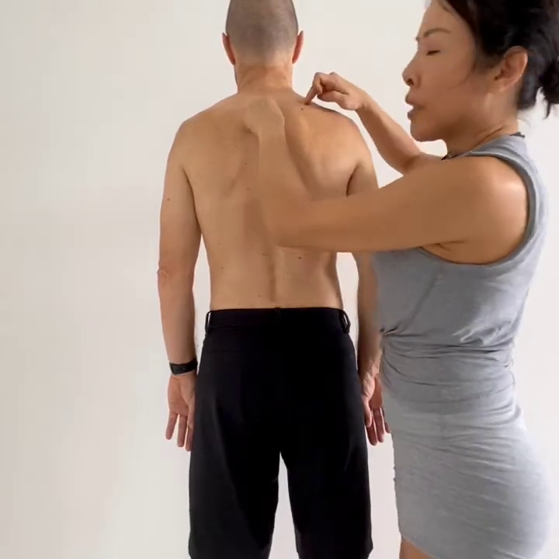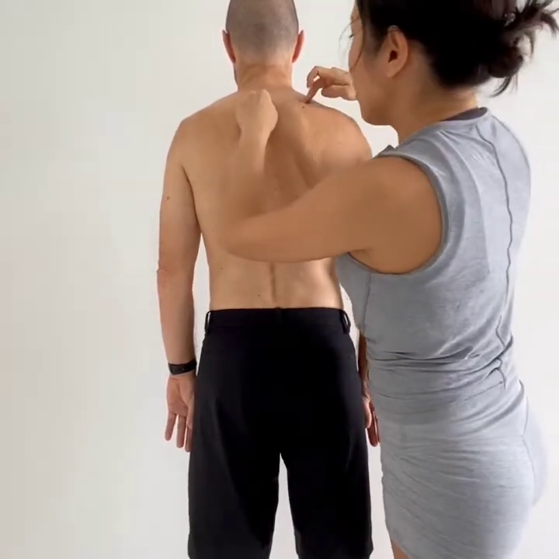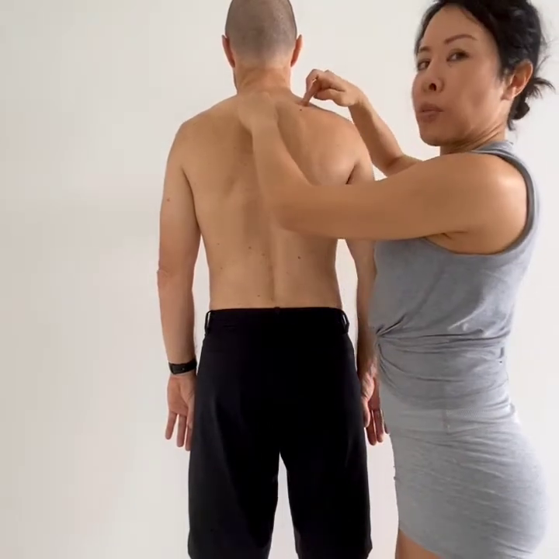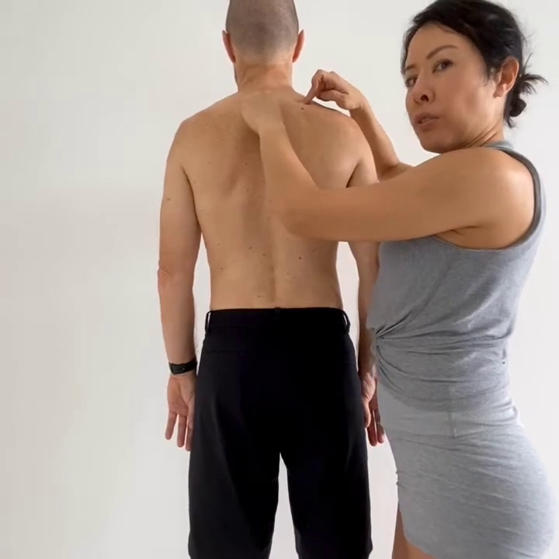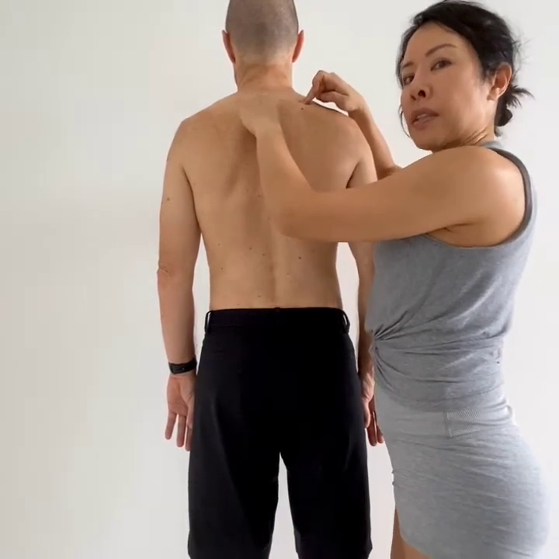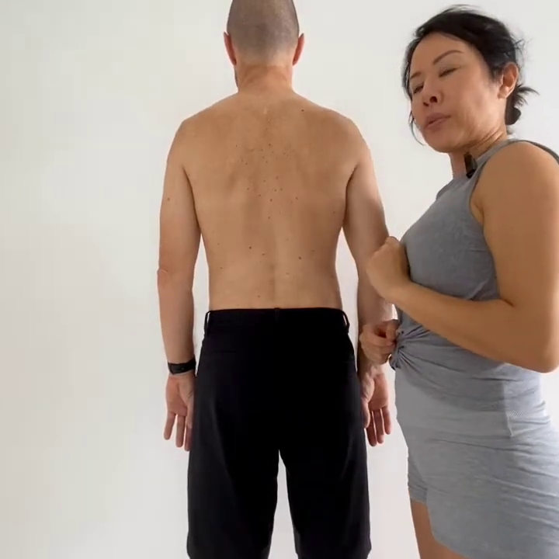So I compare his thoracic vertebra number 2 spinous process with his superior angle. It seems to be level. That means he has no elevation or depression of his right scapula. Okay, I will do the same thing on the left scapula as well.